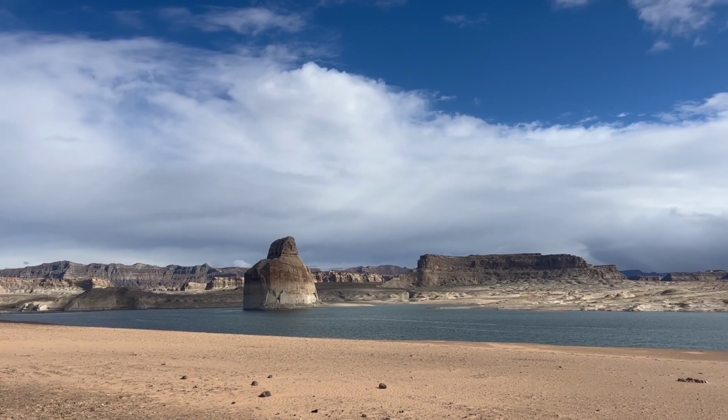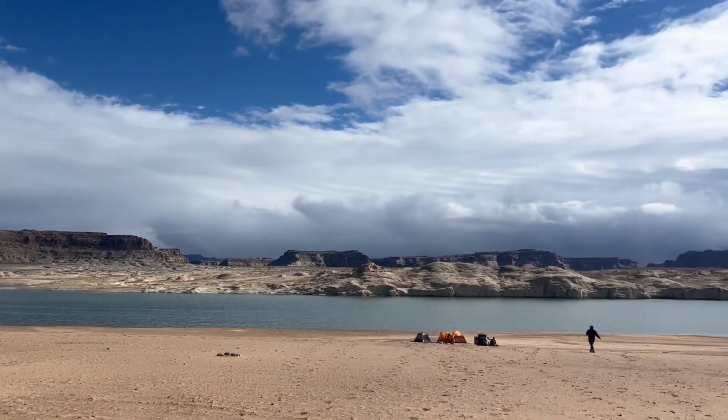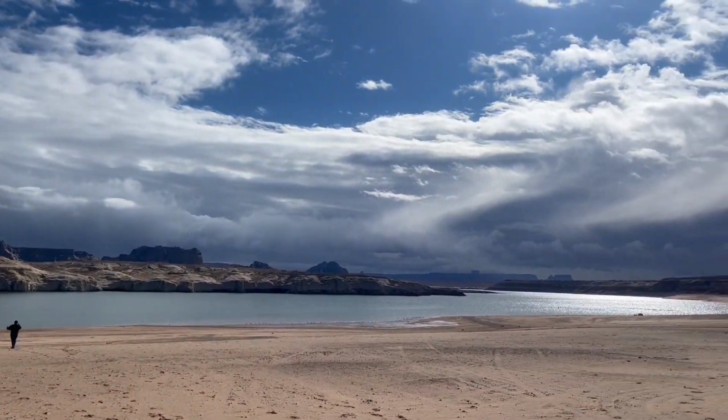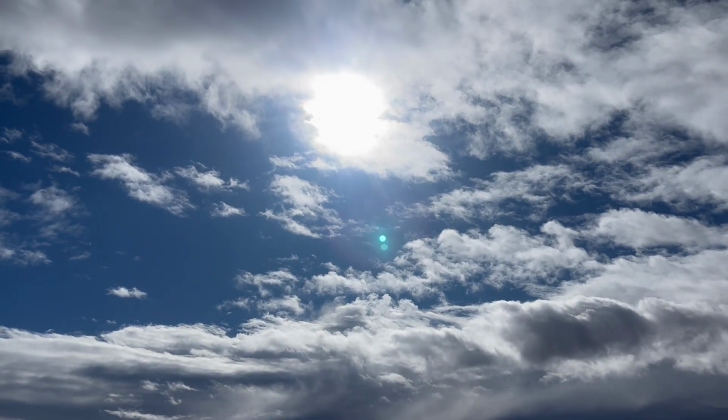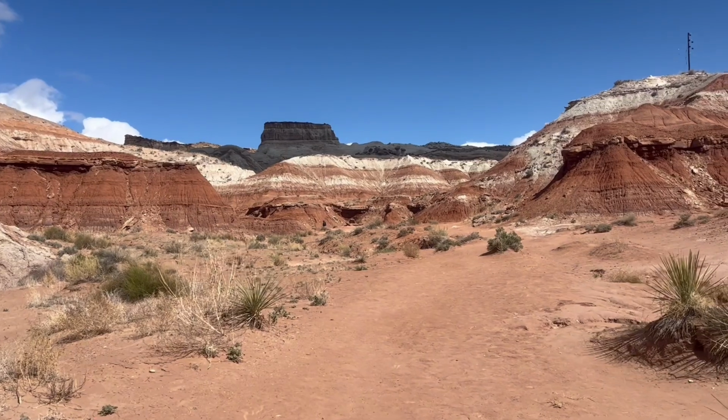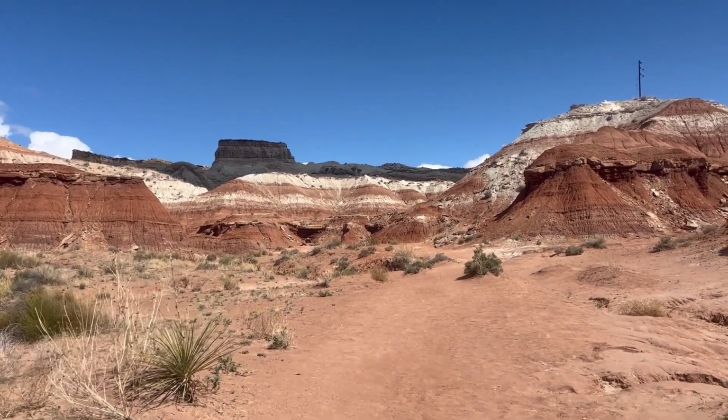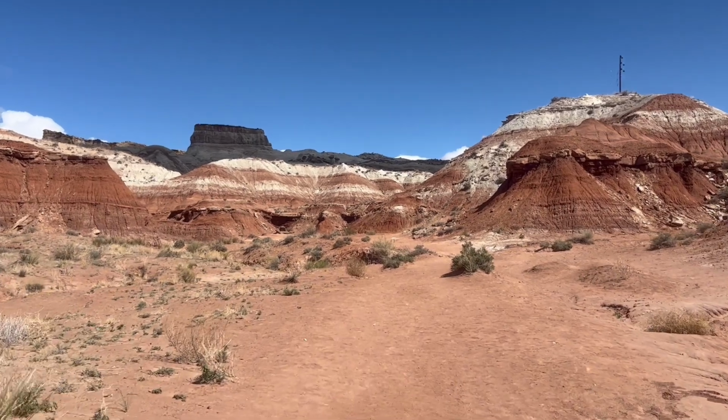In the morning, we tried to go back to Buckskin Gulch, but again, it was raining. And it wasn't only raining this time, it was snowing and hailing. So we opted not to do that. And I'm so glad we did, because we found something amazing.